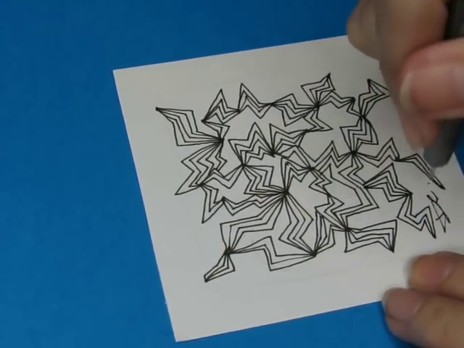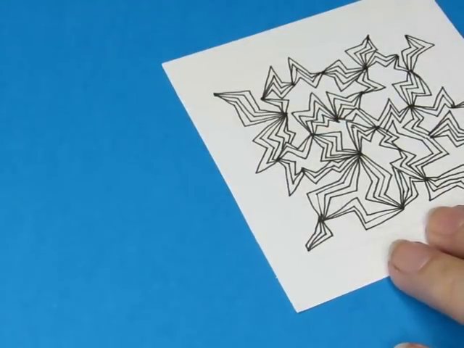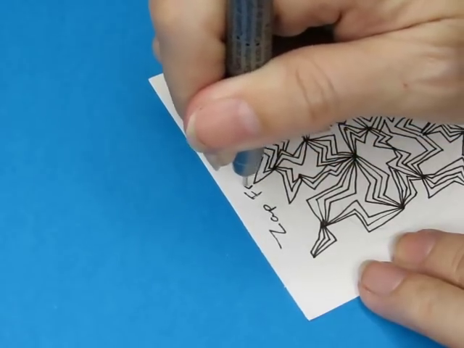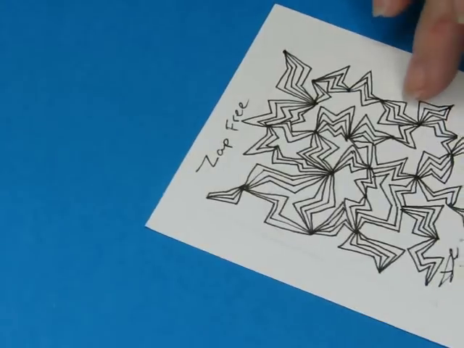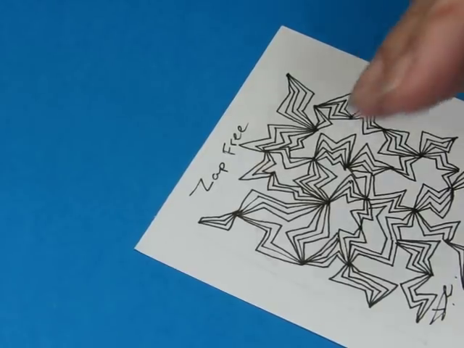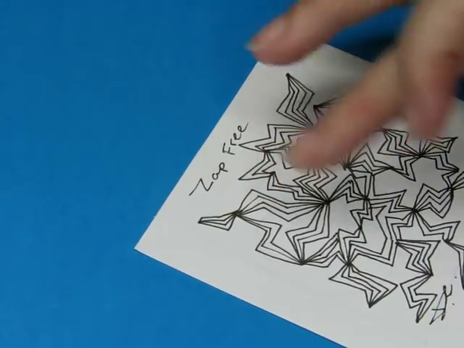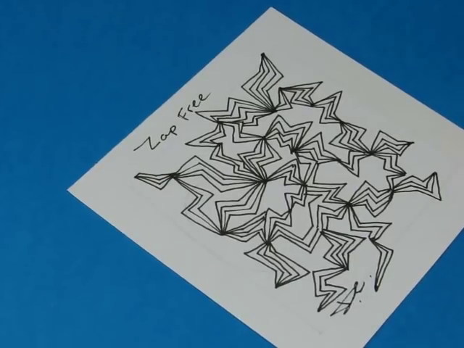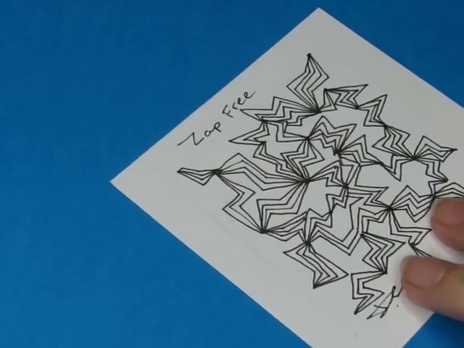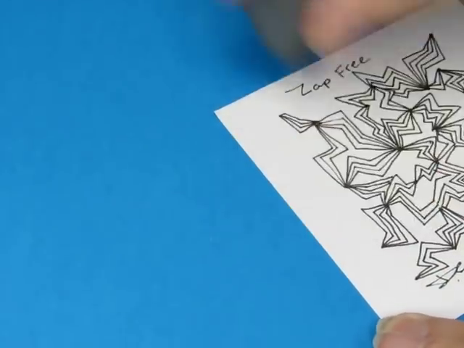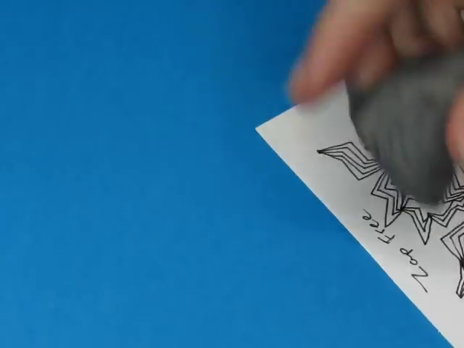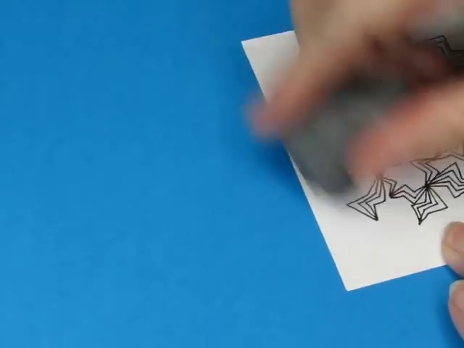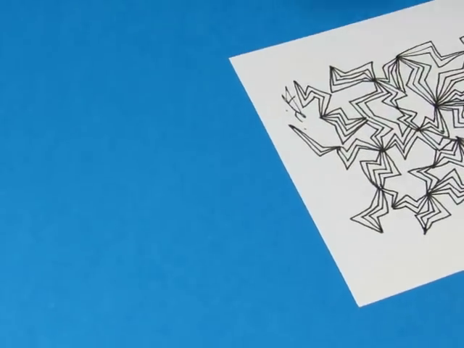I'm just going to sign this. I have no idea exactly, what was that called? Zap-Free. My guess is that I've done Zap before, but I've done Zap in a grid instead of free form. I have this feeling that's what happened. So I'm going to erase my border, I only put it because I didn't want to get too close to the edge. And I put that string that I didn't even come close to using. That's okay. I'm just going to erase those out.